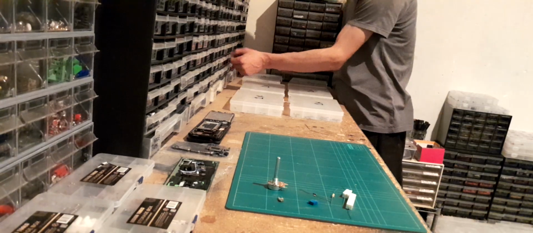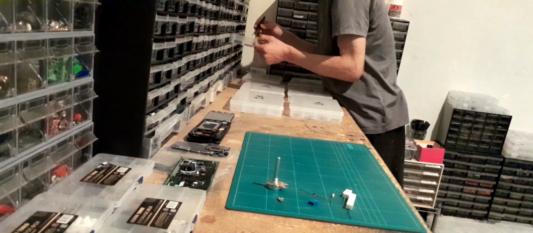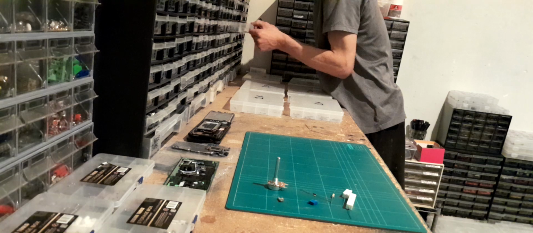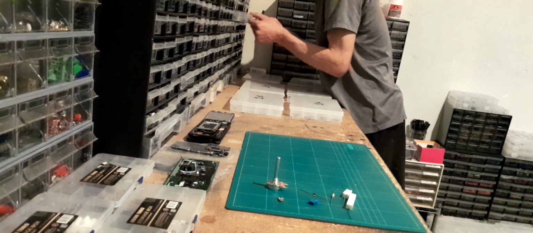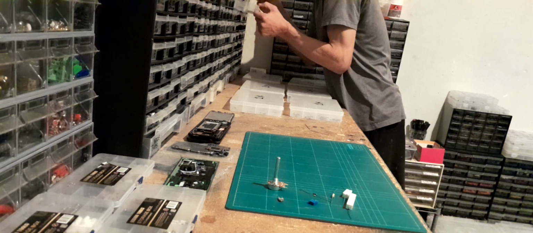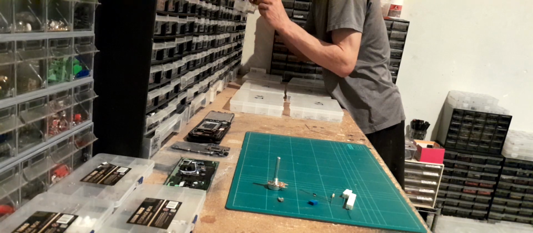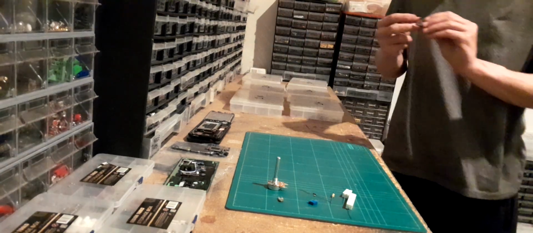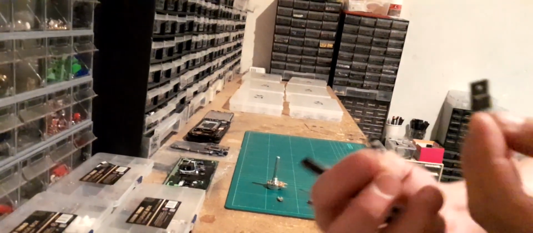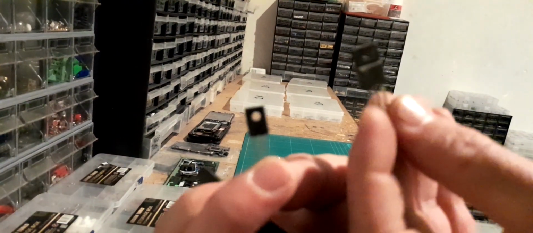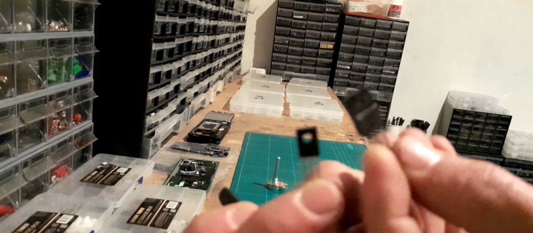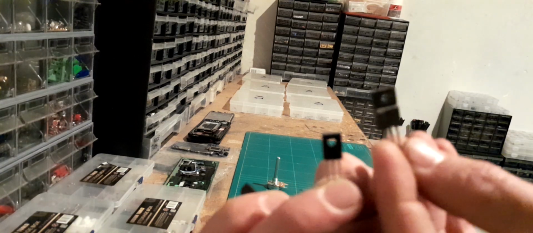They start getting a little bit larger. Yeah, that's a good example. Sorry about the squeaky floor. So they start to get a bit larger, and then a bit larger again.